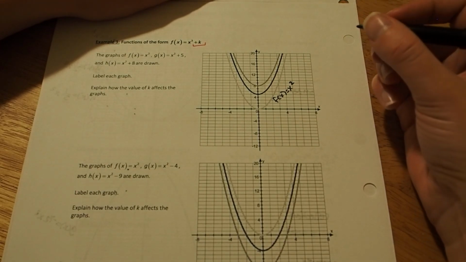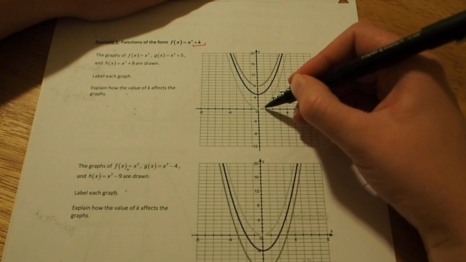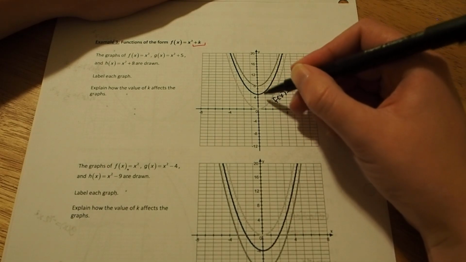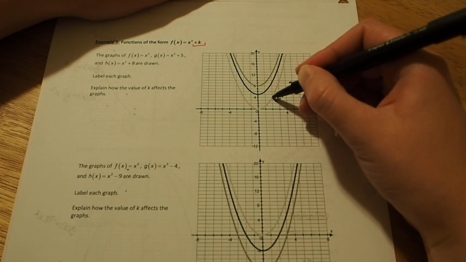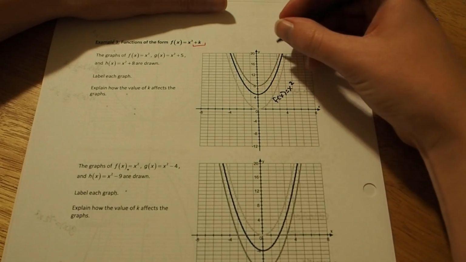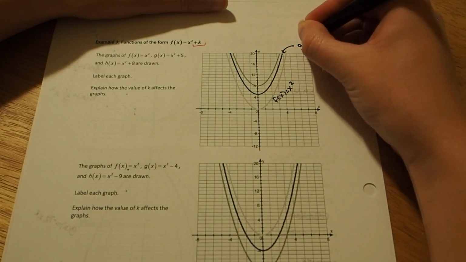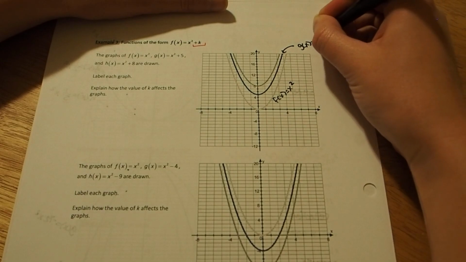Now, f of x plus 5, you take any of these ordered pairs and add 5 to them. 0 plus 5 is 5, 1 plus 5 is 6. This would be 2, 4. If I add 5 to that, I would get 2, 9. So you can see that this middle one has to be the g of x function, the x squared plus 5.